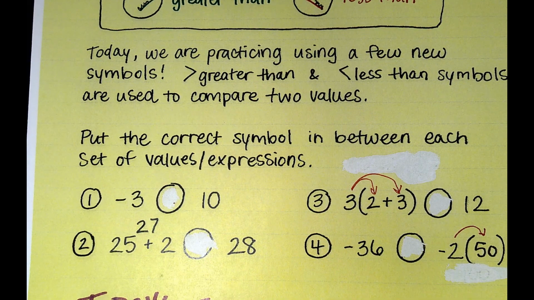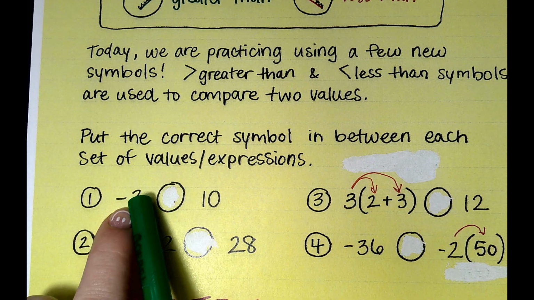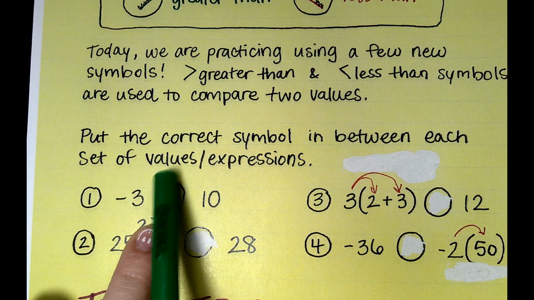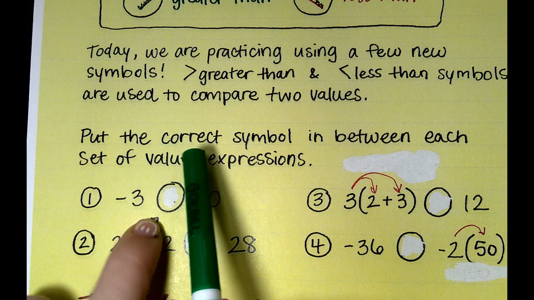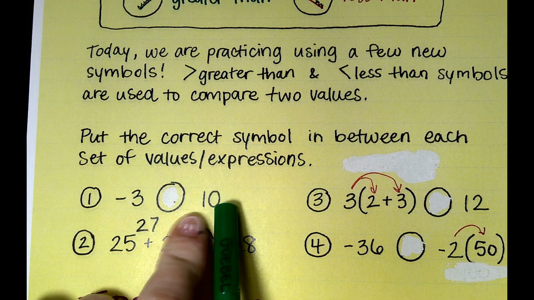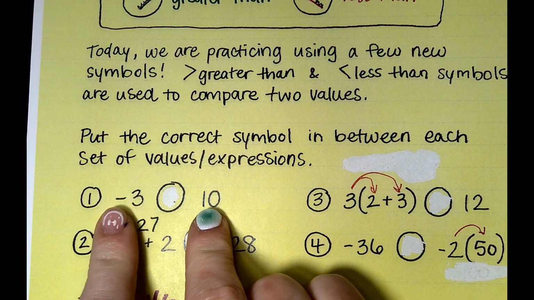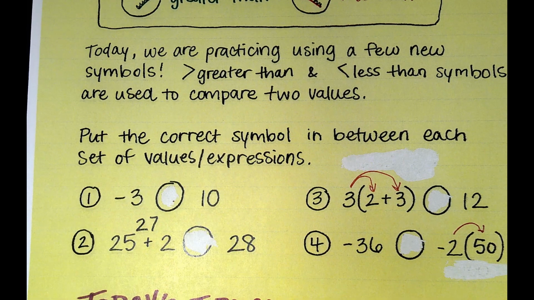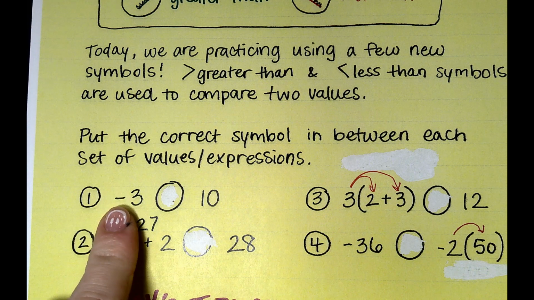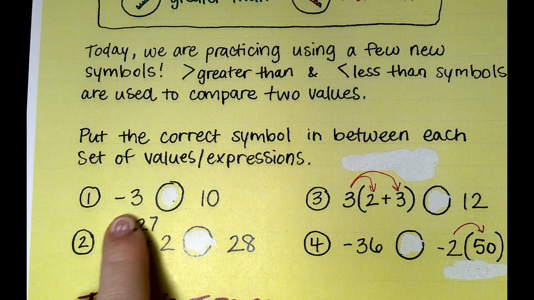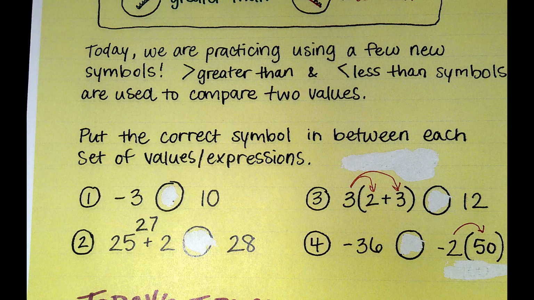So for number 1, I have -3 is, and then I can say greater than, or I can say less than +10. So first, which number is bigger? 10 is bigger. So is -3 less than 10, or is -3 greater than 10?